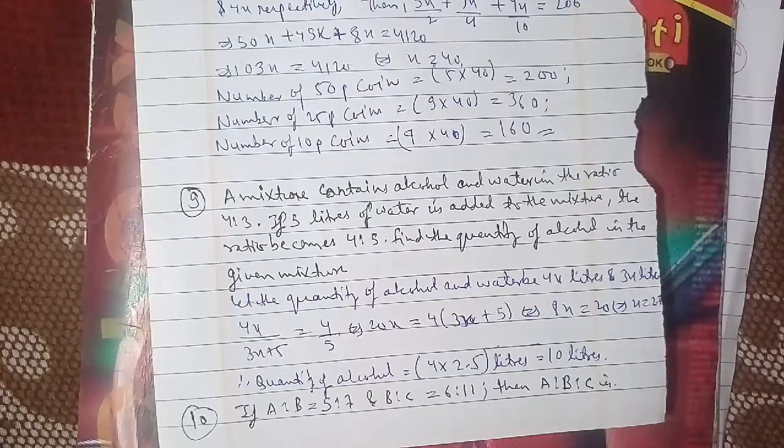So we go for the same here, and we'll find it out by solving it.